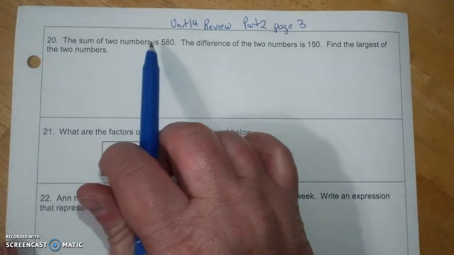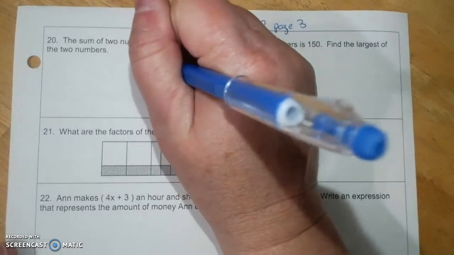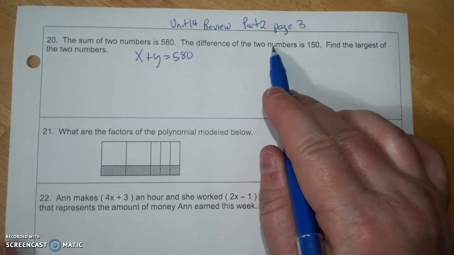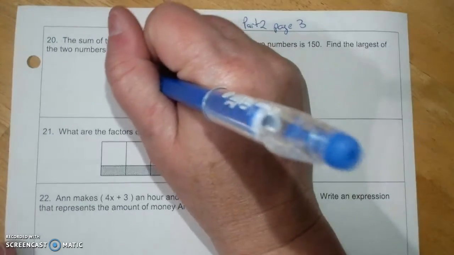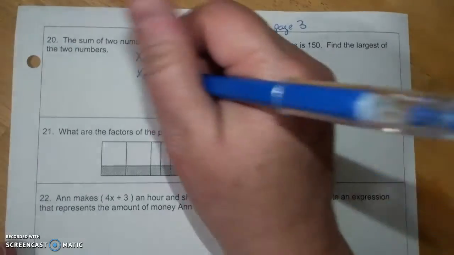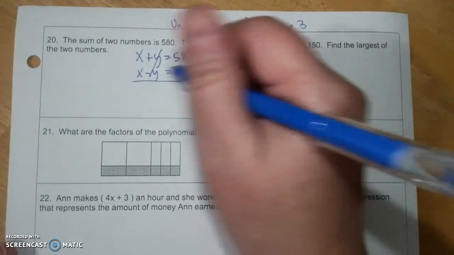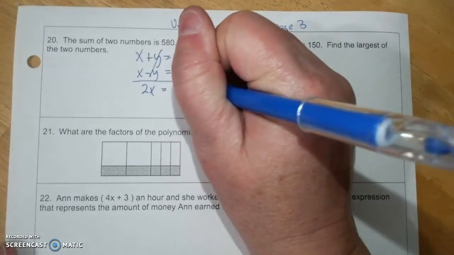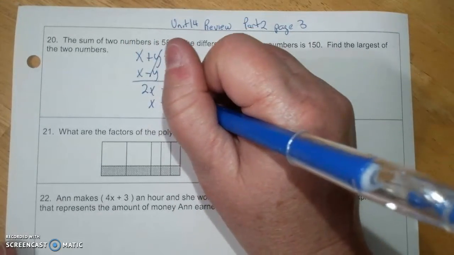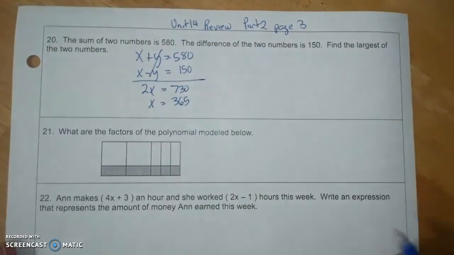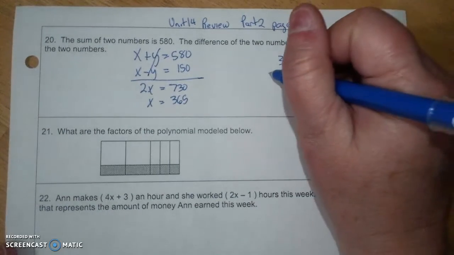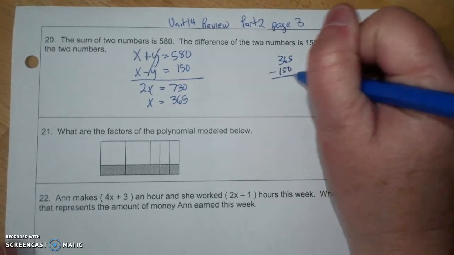The sum of two numbers is 580: x plus y equals 580. The difference of two numbers is 150: x minus y equals 150. Find the largest. Go with elimination. 2x equals 730, so x equals 365. And 365 minus 150.